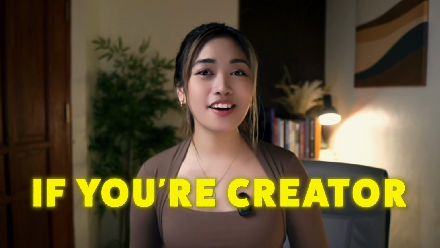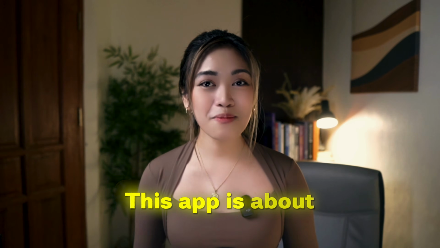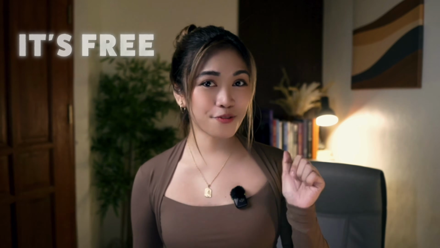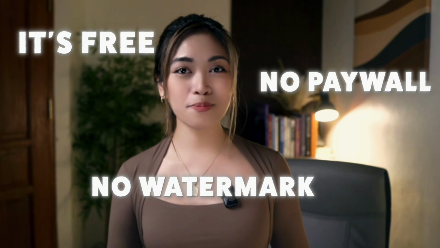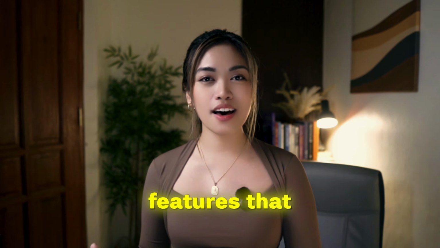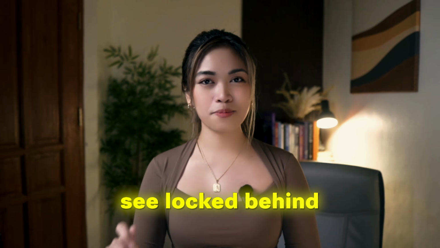If you're a creator tired of juggling 5 different apps just to make one piece of content, this app is about to change everything. It's free, there's no paywall, no watermark, especially if you want to use a tool to edit, export it, save it for later, upload it onto other platforms. You absolutely could do that.